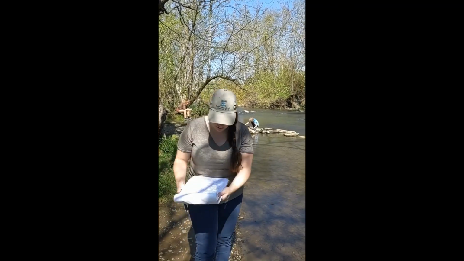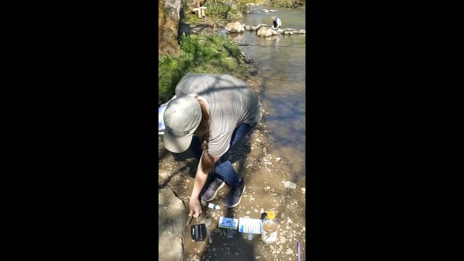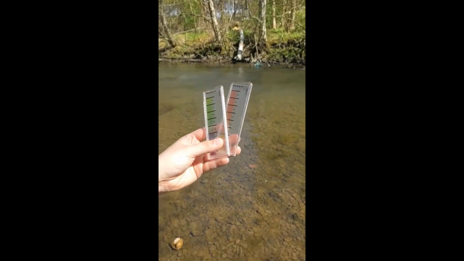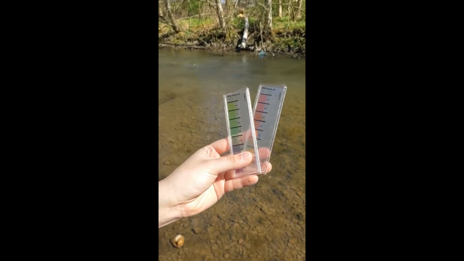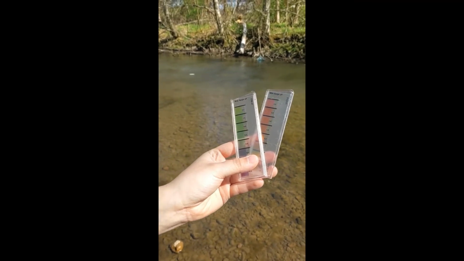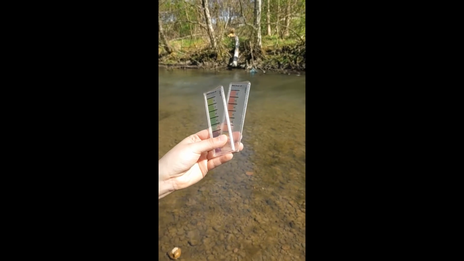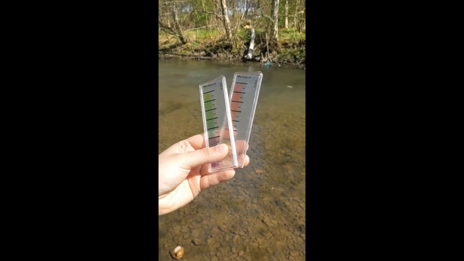Our next test is going to be pH. I'll show you these slides here of the different colors and their numbers. pH value shows the intensity of acid or alkaline conditions. In general, acidity is a measure of a substance's ability to neutralize bases, and alkalinity is a measure of a substance's ability to neutralize acids.